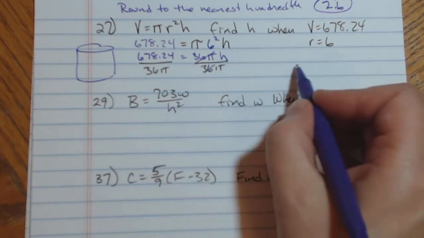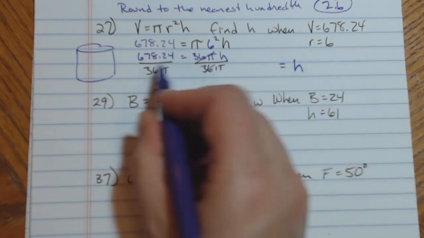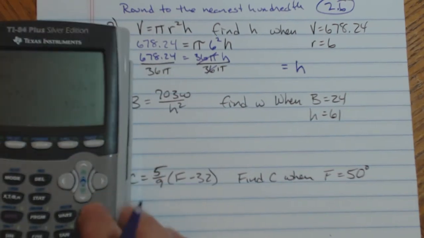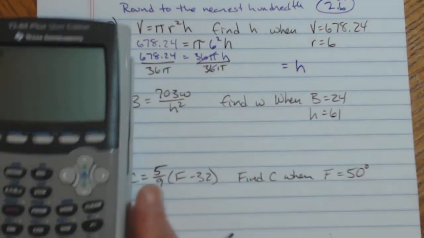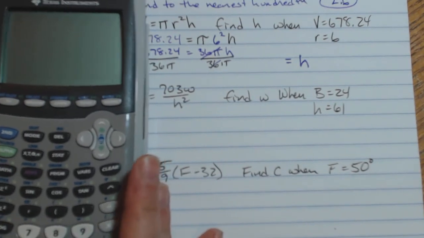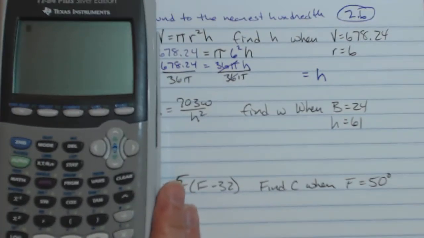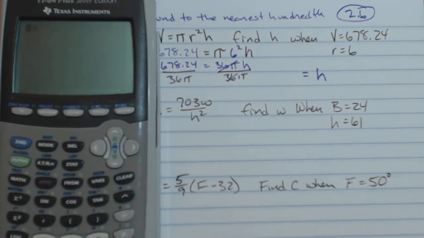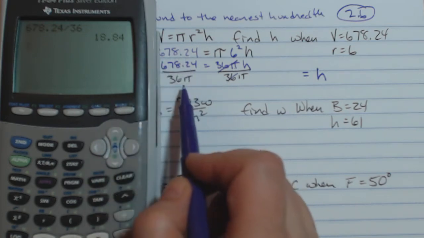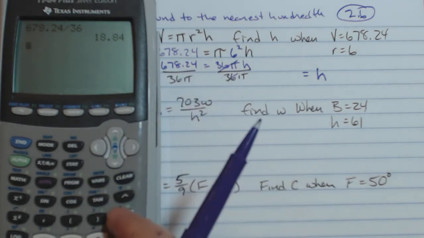On the right-hand side, it'll just cancel and I'll get H. On the left-hand side, I'm going to get the answer to my problem. So I'm going to enter that into my calculator. Just to look at how I would do that, I'll put in 678.24 and divide that by 36. Okay, there's the answer if I divide by 36, but I also want to divide it by pi. So I'm just doing 2 steps here.